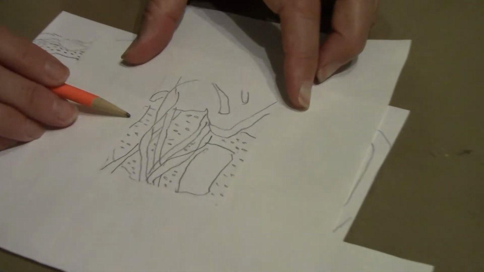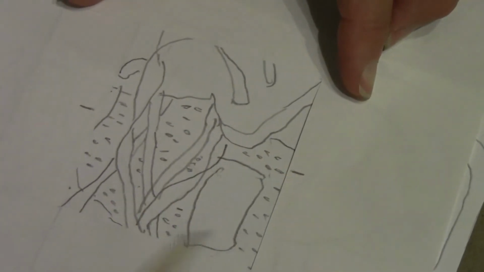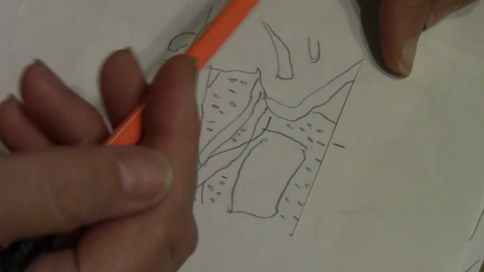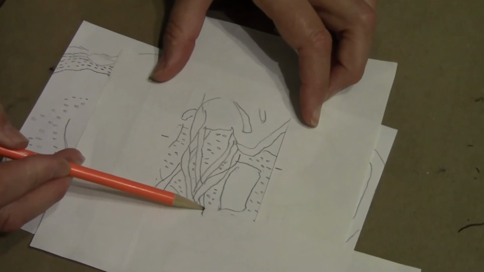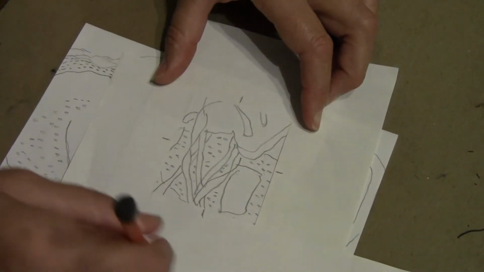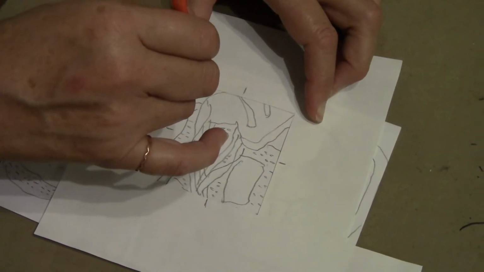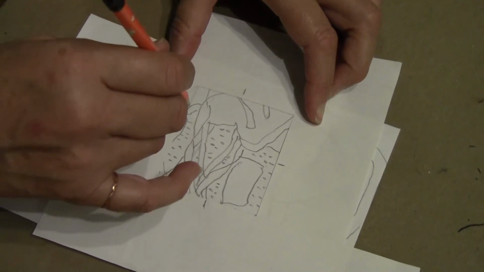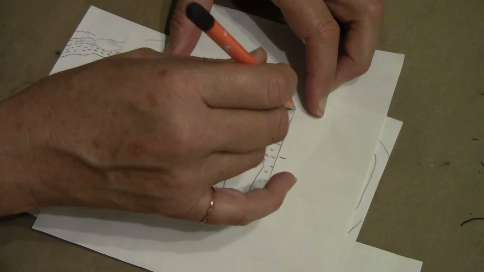Okay, so I'm going to do a couple of things. I'm going to find the center here, and I'm not marking the drawing, I'm marking the paper of my viewfinder. I want to think about dividing it in half. On the other side, where is that half? And I'm going to make a light line inside the box.